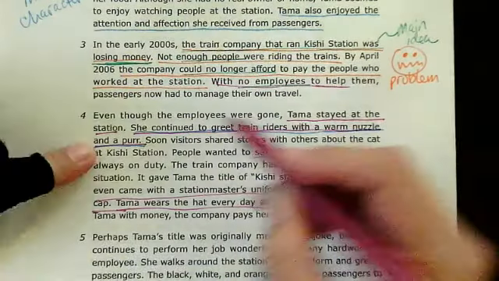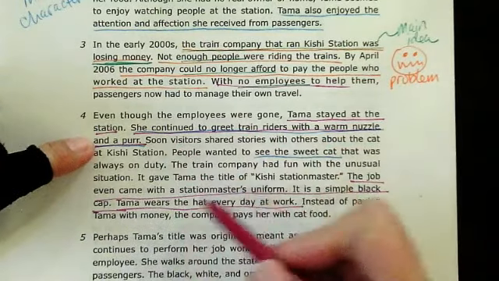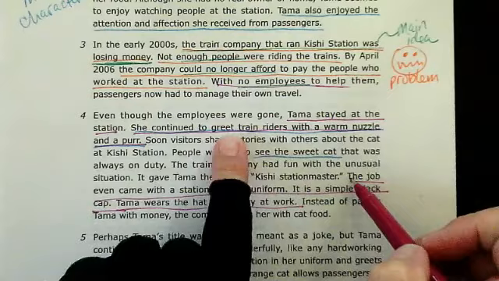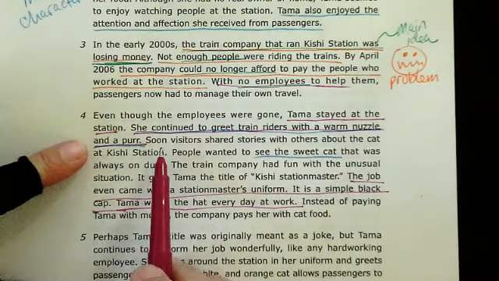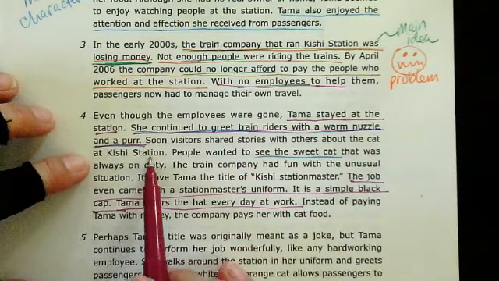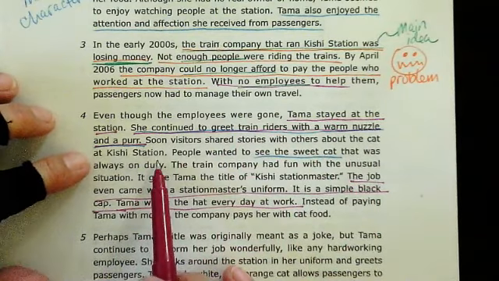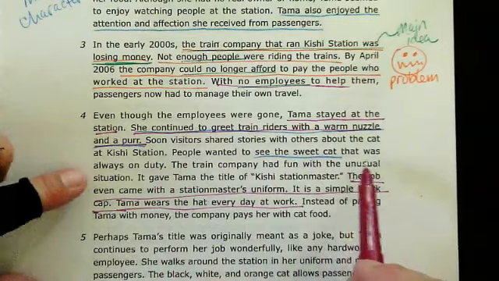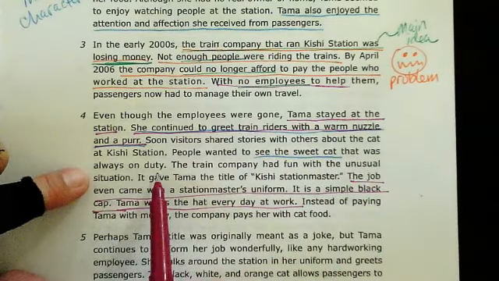Pardon me. So here's where number 2 ends, and here's where number 4 begins. What's the most important thing that happens in here? Let's read again. It says, soon visitors shared stories with others about the cat at Kishi Station. Well, that's important, but it's not probably the most important.